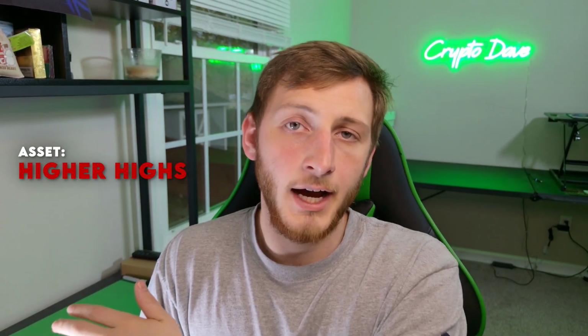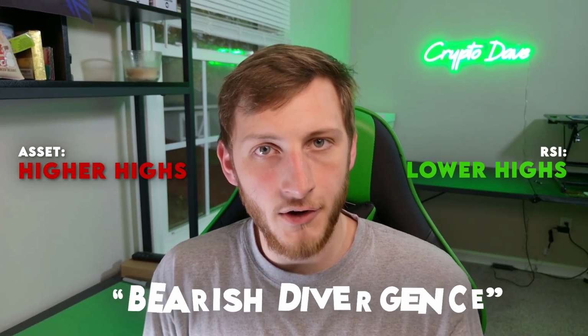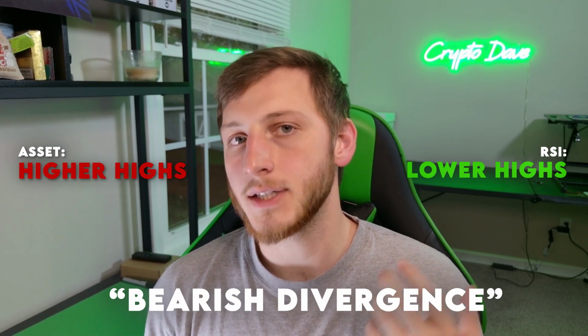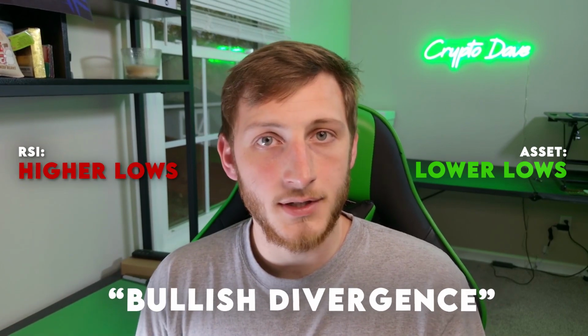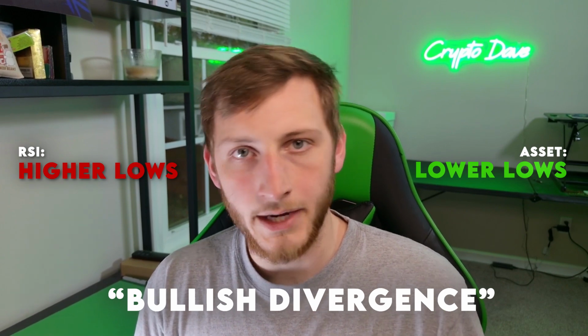So if you have an asset that is setting higher high after higher high, however, your RSI is setting in lower highs, that is what's known as bearish divergence. Essentially, it means that that upward trend is starting to lose its steam and it is becoming unsustainable. We generally will see a trend reversal when we get some bearish divergence, and the same thing is true for bullish divergence. If an asset is setting in lower lows, but the RSI is setting in higher lows, that is known as bullish divergence, and it means that the downtrend is becoming unsustainable. We're likely at a reversal point.